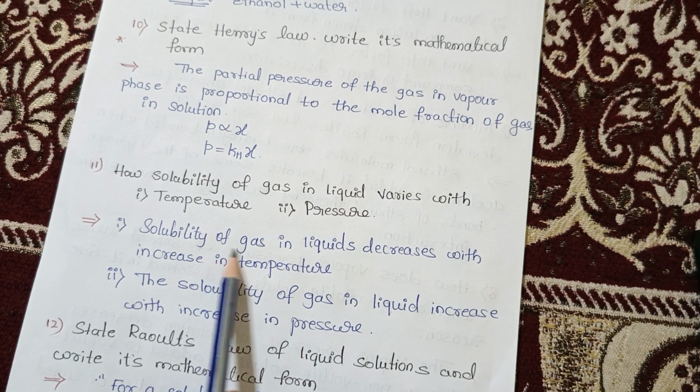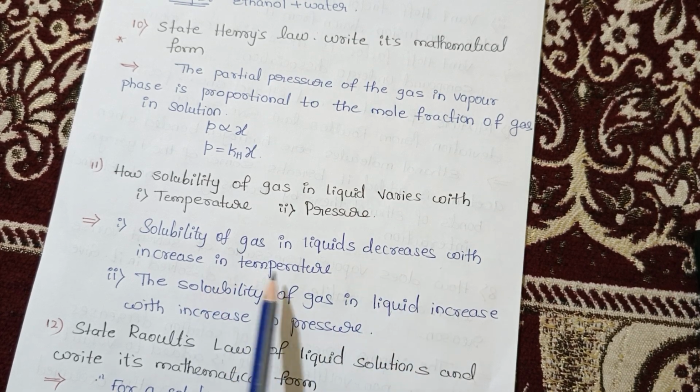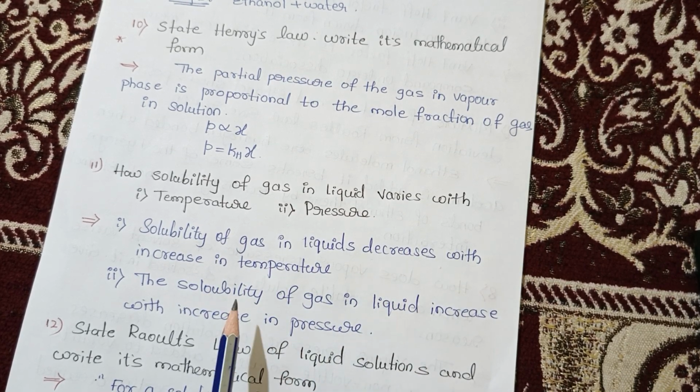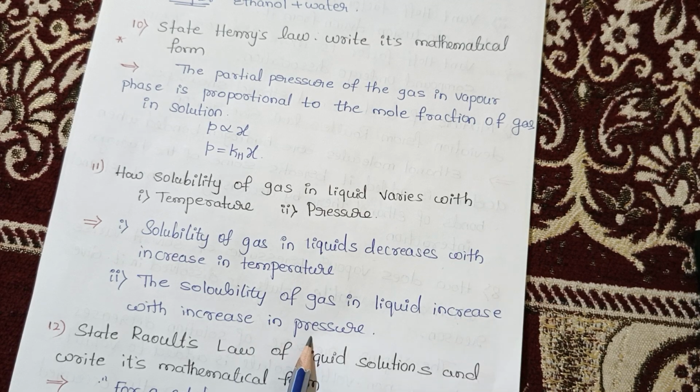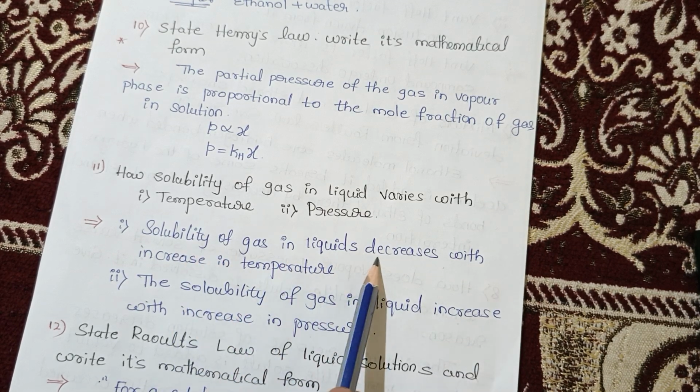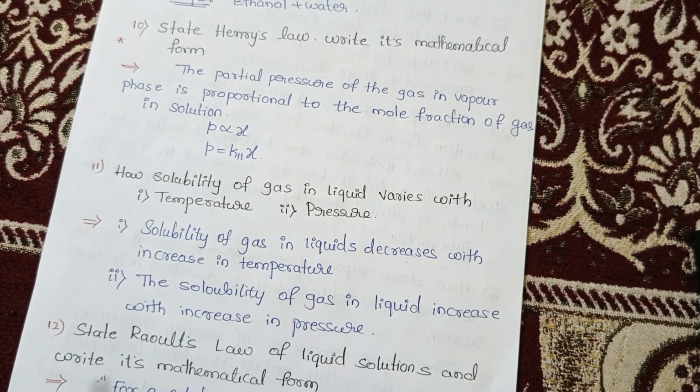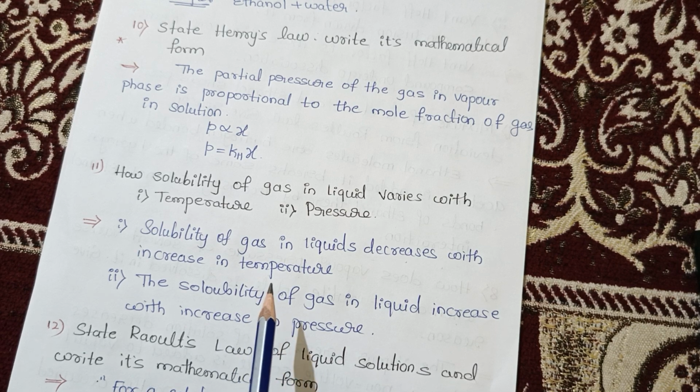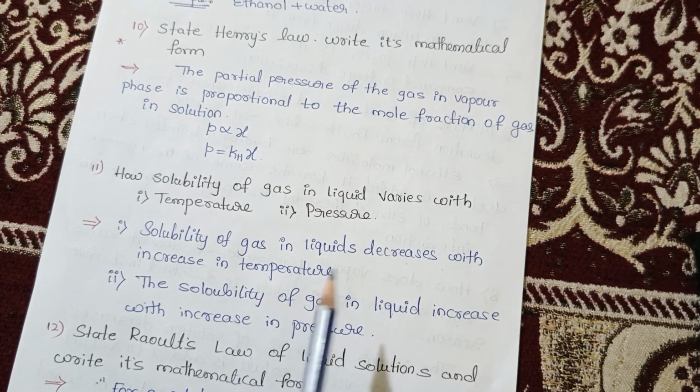Solubility of a gas in liquid decreases with increase in temperature, inversely proportional. With pressure, it is directly proportional: solubility of a gas in liquid increases with increase in pressure. And solubility of a gas in liquid decreases with decrease in temperature. Understood? Solubility of a gas in liquid is inversely proportional to temperature. Solubility of a gas in liquid is directly proportional to the pressure.